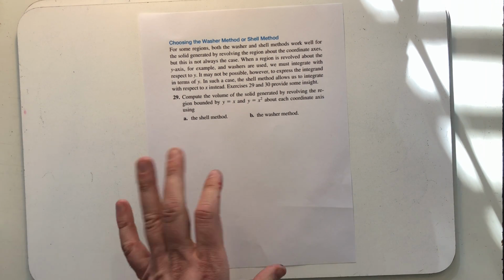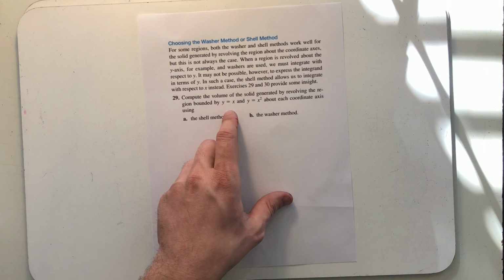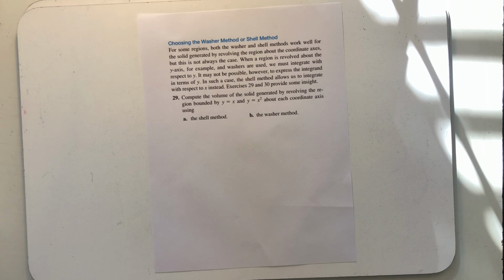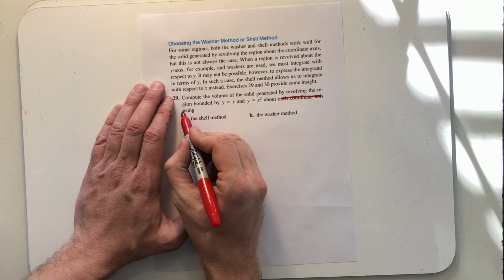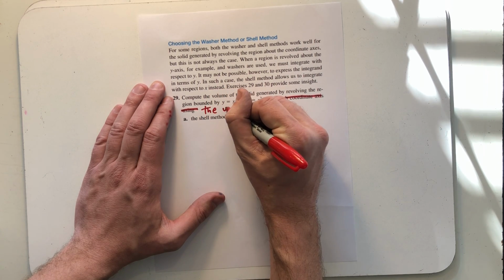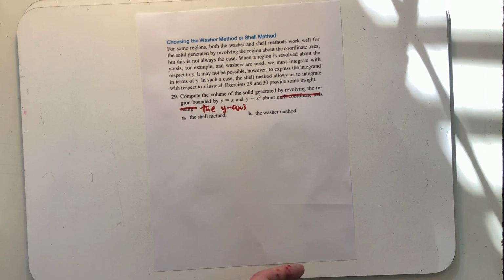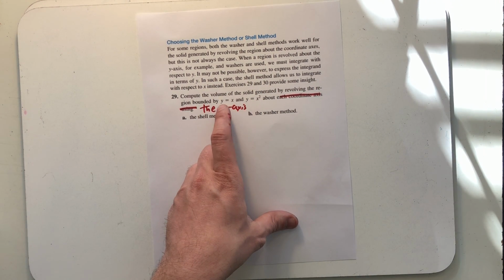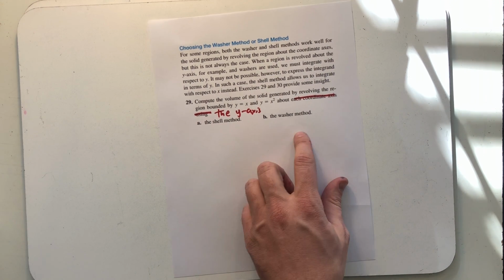Now, your author here is actually asking us to do 4 different problems, to revolve this region around both coordinate axes. In this video, I'm only going to consider the y-axis. So, we'll find the volume of the region generated by revolving y equals x and y equals x squared, the region contained by those, around only the y-axis. We're going to use the shell method and then we'll use the washer method.